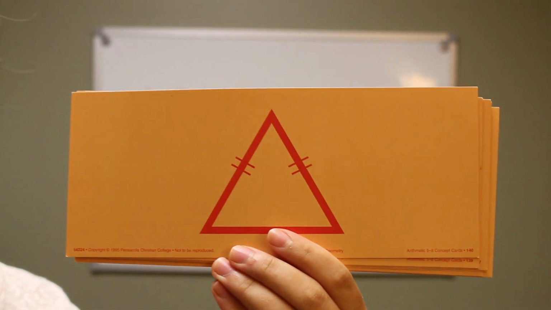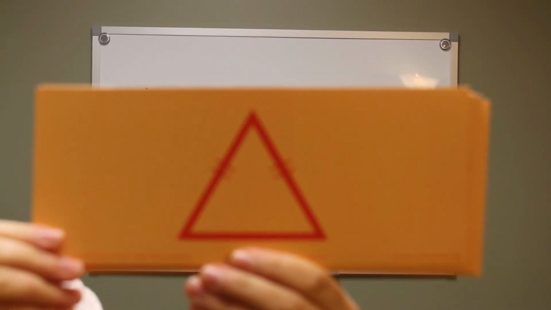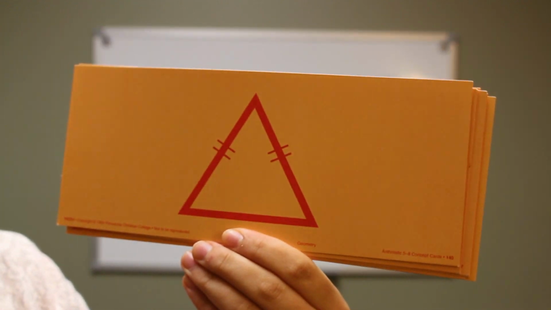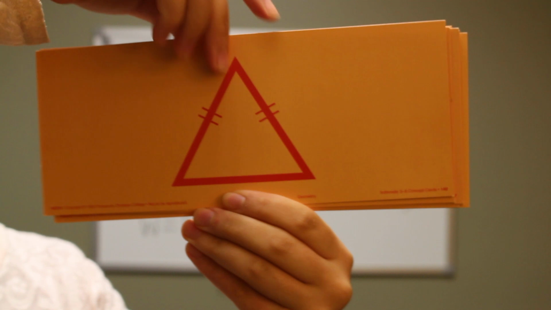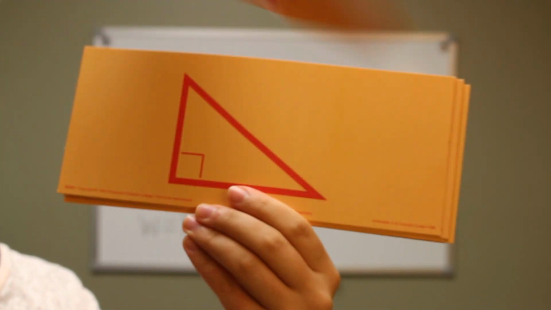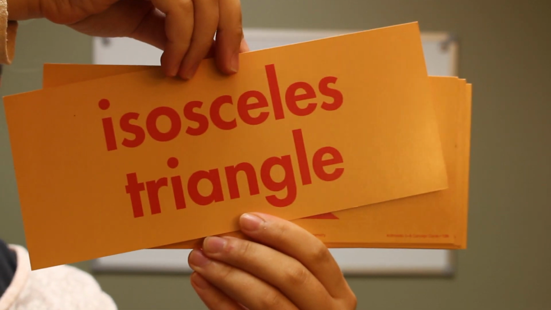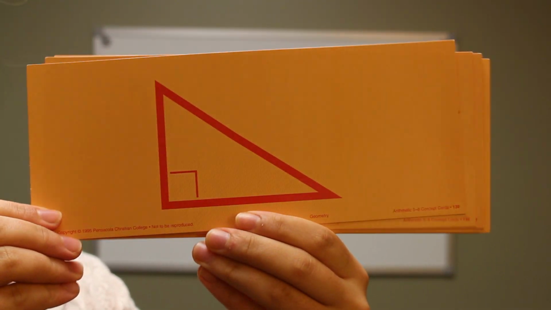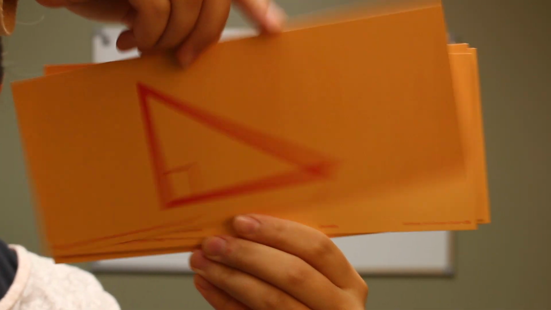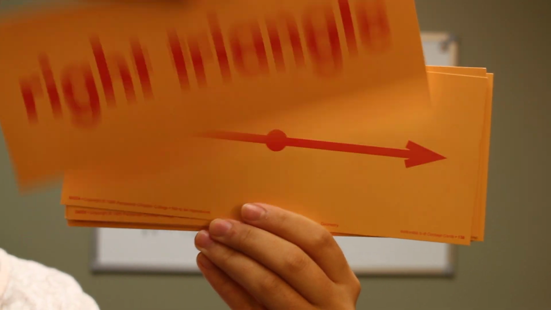A triangle in which all the sides are congruent: equilateral triangle. A triangle in which 2 sides are congruent: this triangle confuses me because all 3 sides are congruent, but it only shows that 2 are. When only 2 are congruent, it is an isosceles triangle. A triangle that has a right angle: right triangle.